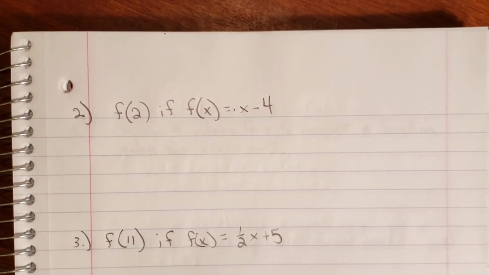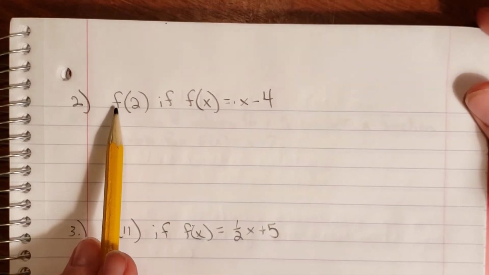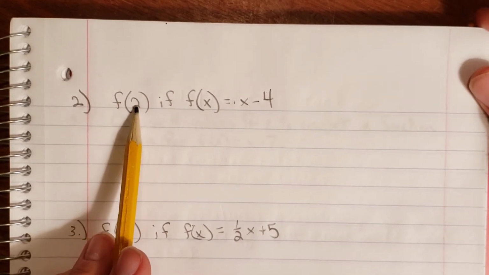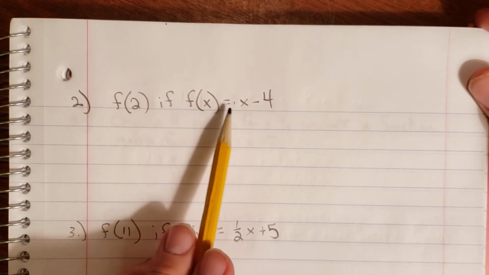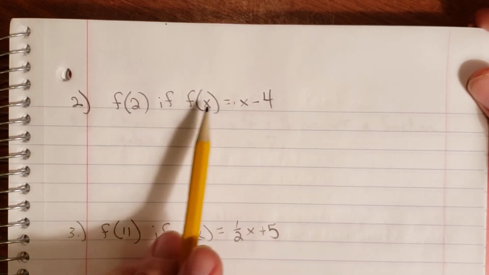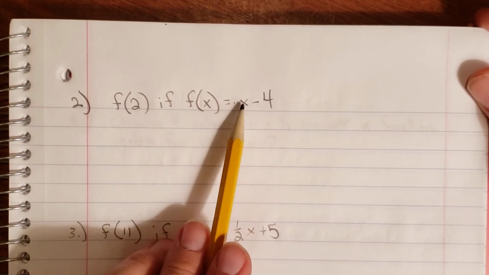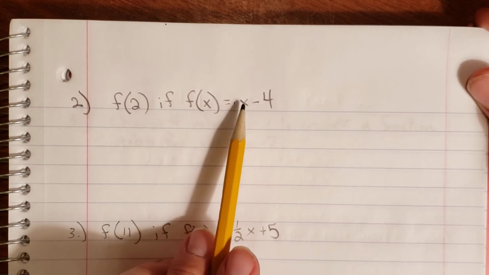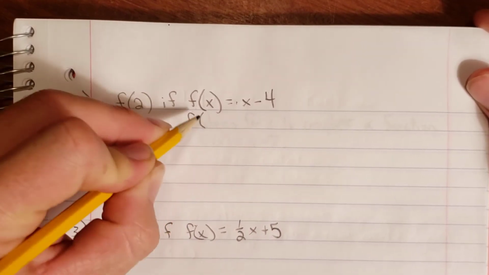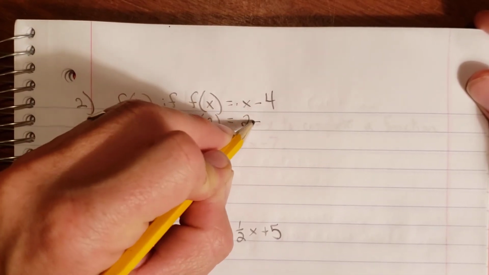You'll notice that these look very similar to the one we just did. This is asking you to find the value of the function when x is 2, if f of x equals x minus 4. So the value of the function, the y value, is always going to be 4 less than the x value, or the x value minus 4. Let's show the work. So we say the function when x is 2 is equal to 2 minus 4.